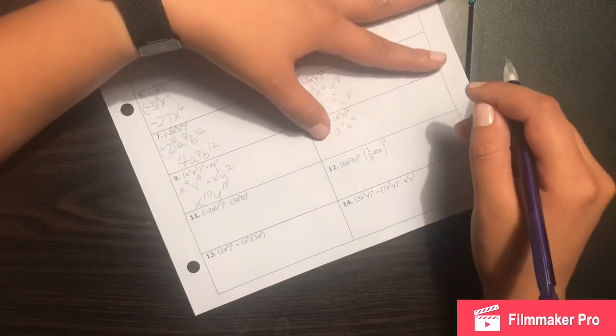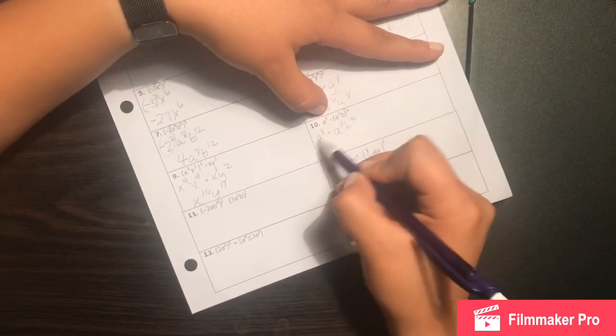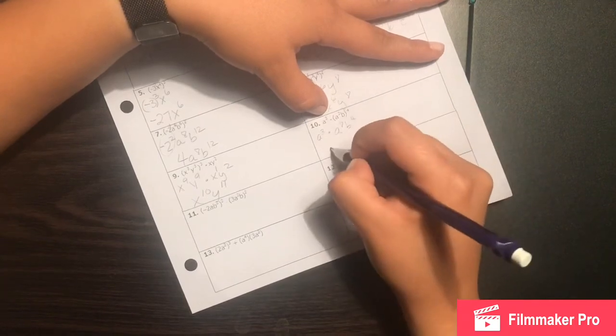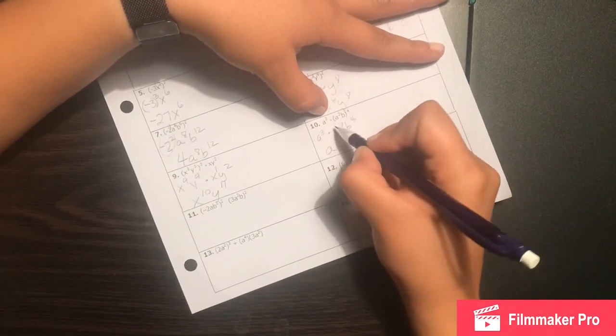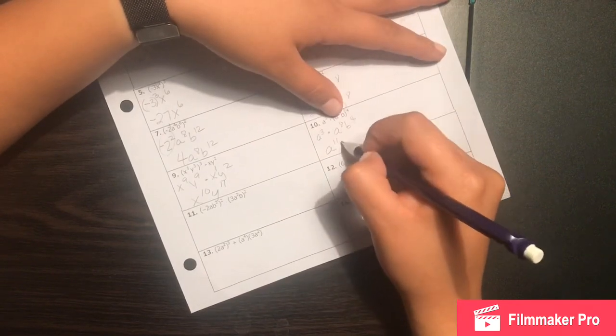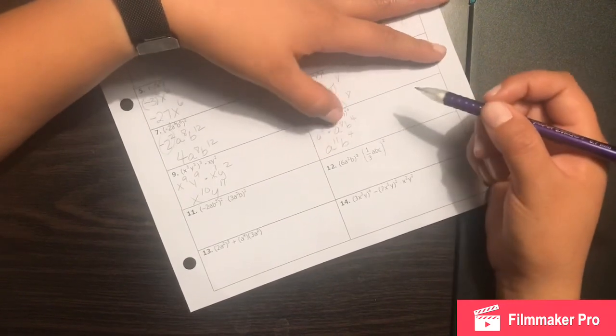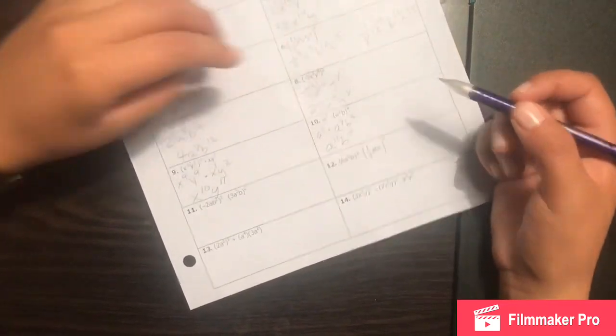Now I have my product rule. Again, my product rule means my same base, if I'm multiplying, I add my exponents. So this is a, 8 plus 3 is 11. And then there's nothing that I need to do with b to the 4th because there's not another one to multiply. So I just bring it down. So it's a to the 11th, b to the 4th.